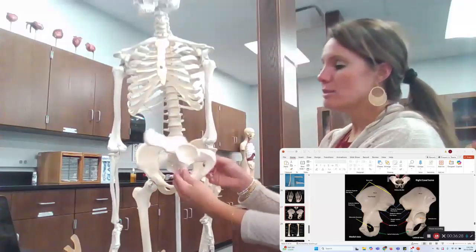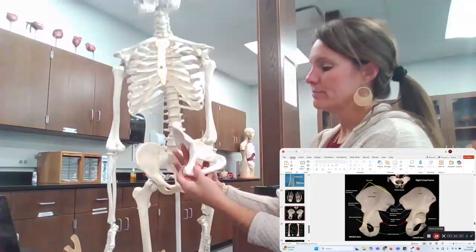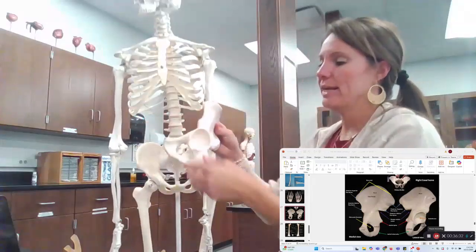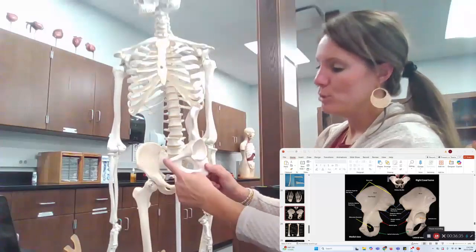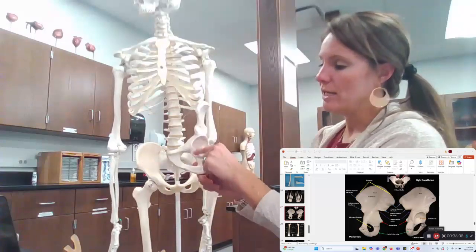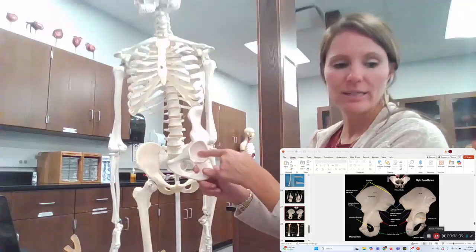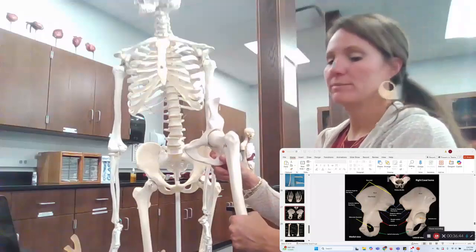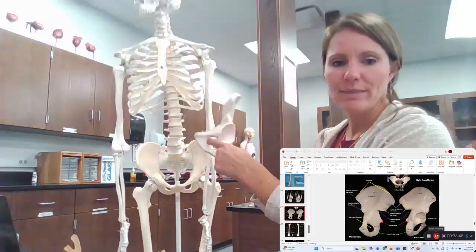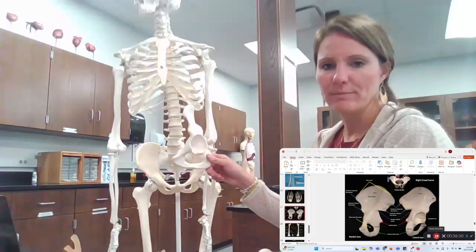Okay, so coxal bone, you have, let's get this just right. Here we go. Now we're working ilium, ischium, pubis. The cavity right here, this big area, that's where your femur fits. It's called the acetabulum. Acetabulum. Obturator foramen is this big hole.